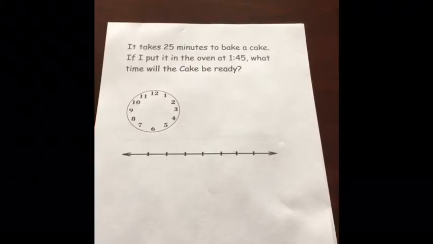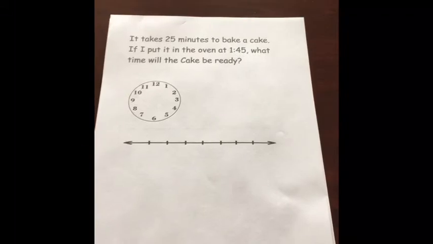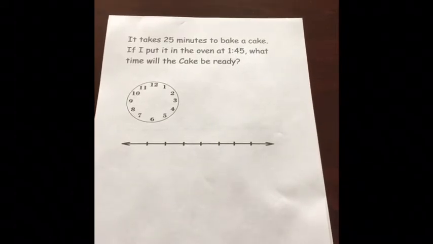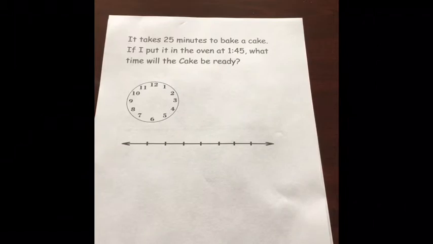I will be modeling how to solve real-world problems using most elements of the CUBE strategy, a clock, and a number line. All right, let's go ahead and begin. It takes 25 minutes to bake a cake. If I put it in the oven at 1:45, what time will the cake be ready?